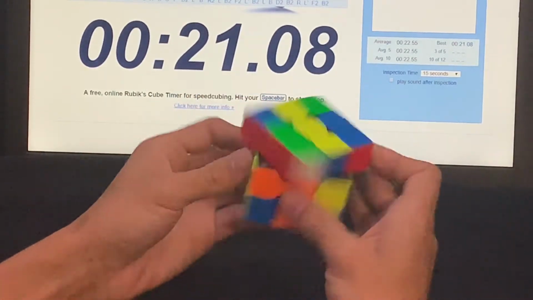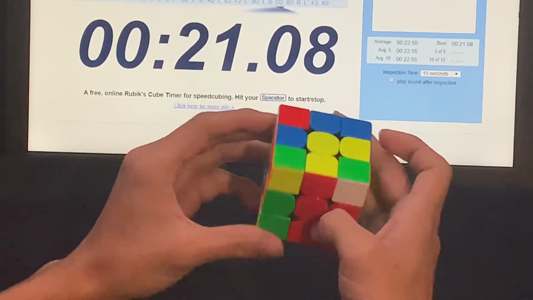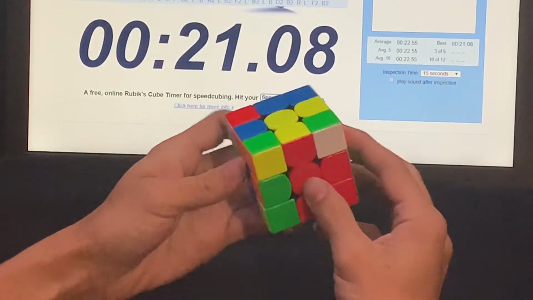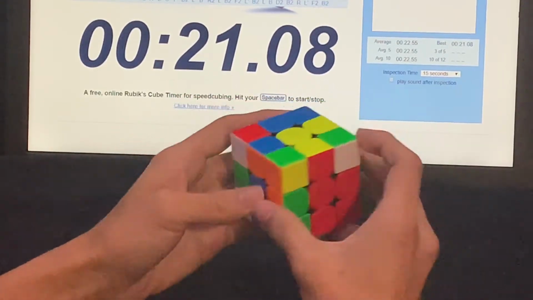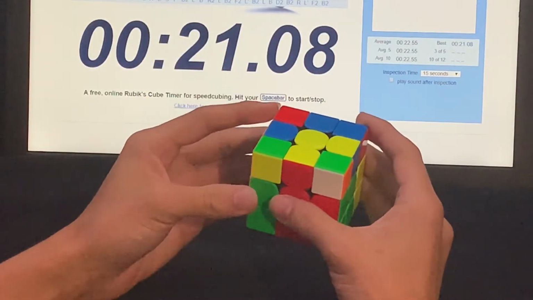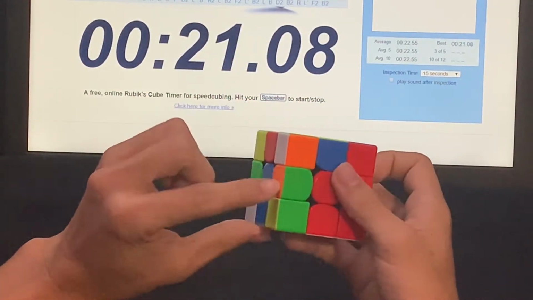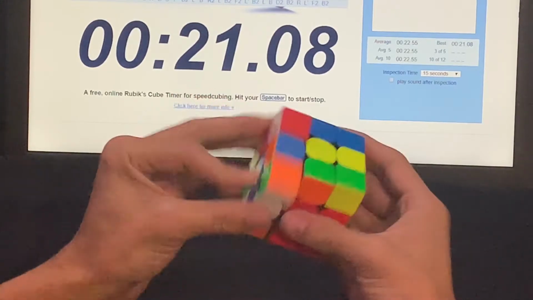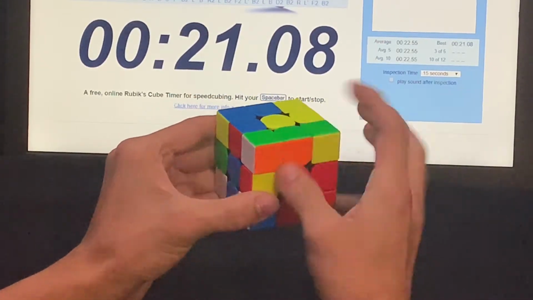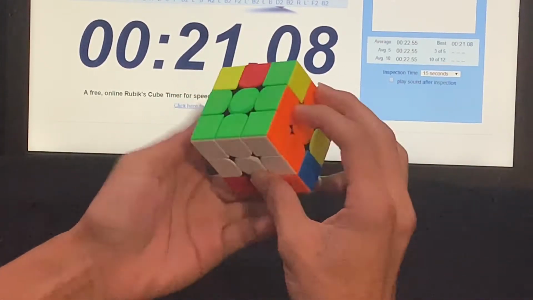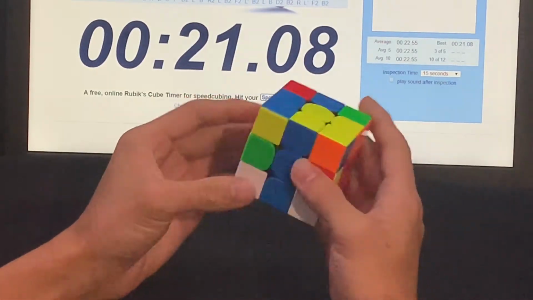So, like with a case like right here, there's not really an easy way to explain it, but I'm trying to find a way to get a column that looks like this and easily insert it without any problem. So that's what the aim of F2L is.